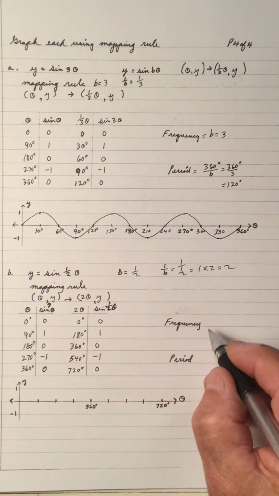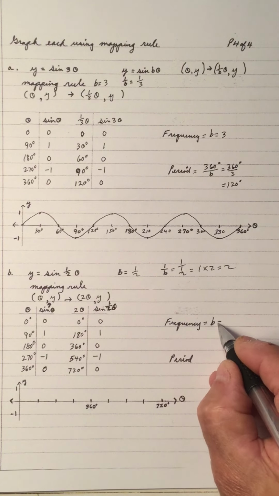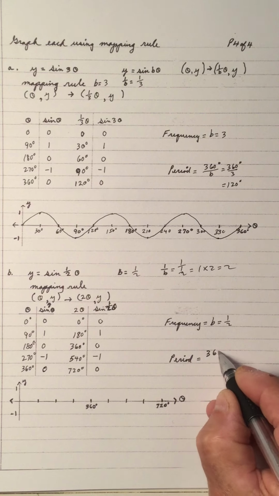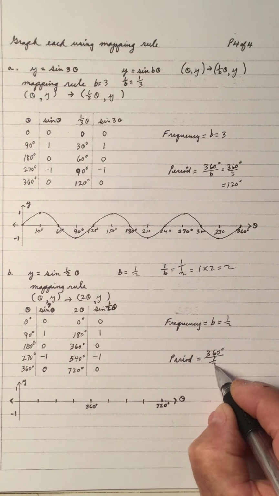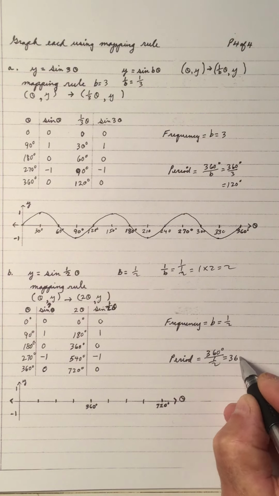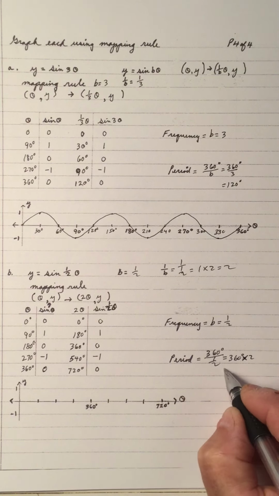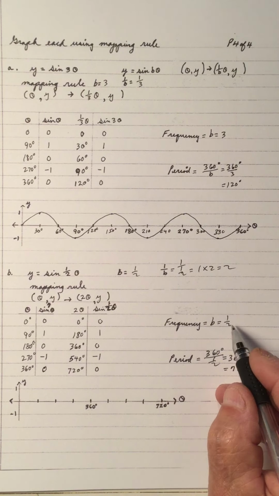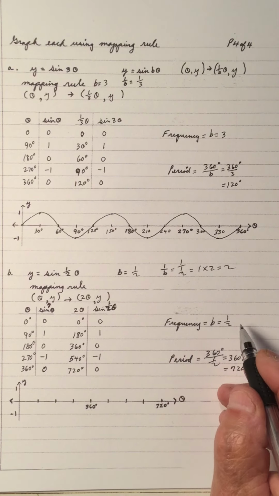So the frequency is the B, which is a half, and the period is 360 divided by a half, so that's 360 times 2, so the period is 720. And again, the frequency, there's only a half of 1 between 0 and 360.